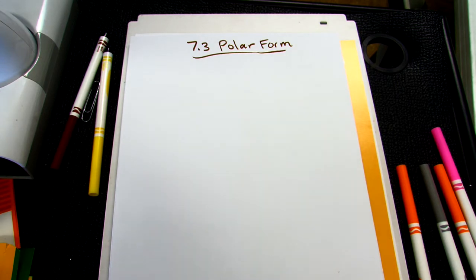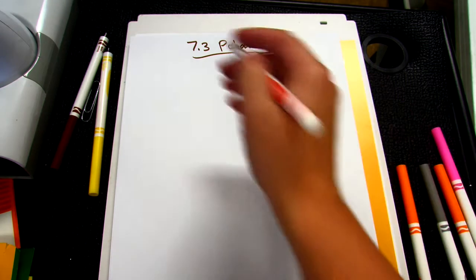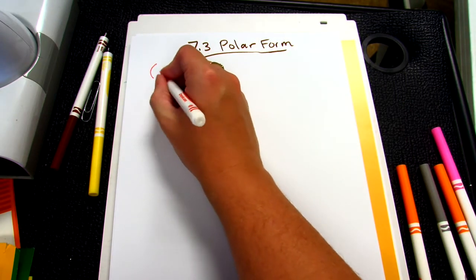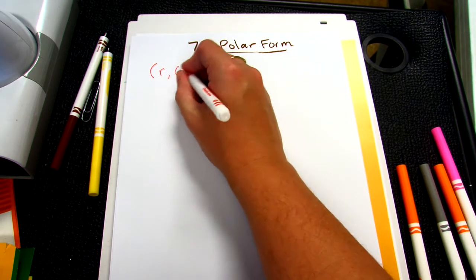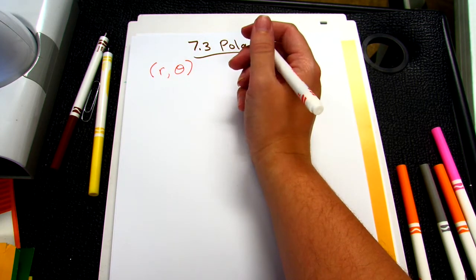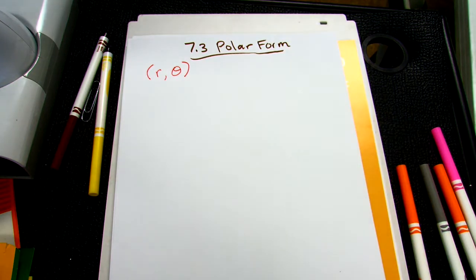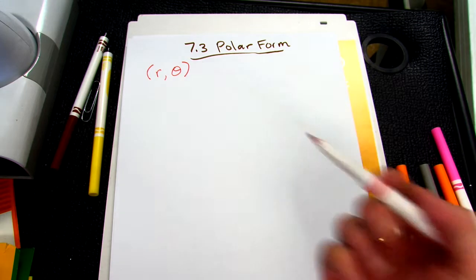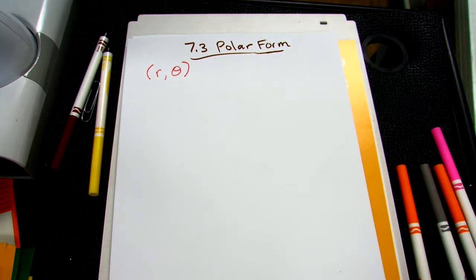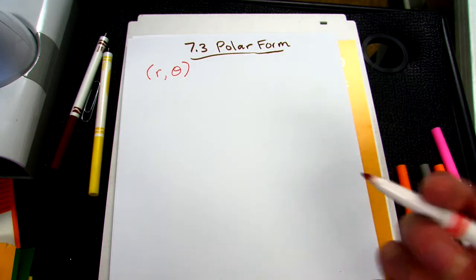So remember, we learned what polar coordinates are in the last chapter. Polar coordinates look like this: r, comma, theta. The r represents the distance from the pole, and theta is the angle from the polar axis to the terminal ray. So just like we converted between x and y and r and theta, we can convert between a and b and r and theta.